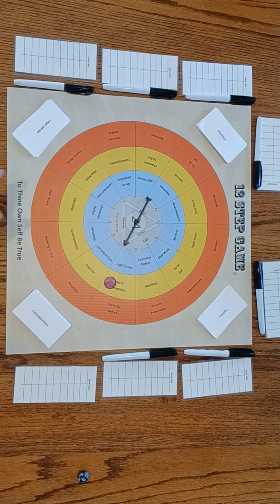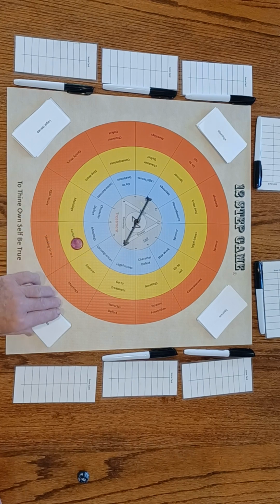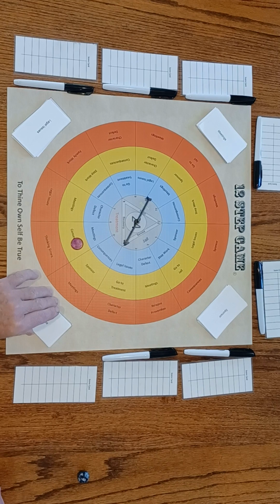Consequence or legal issue tile. The card designated by the tile could represent a positive or negative impact. Once the player landing on the tile reads their card aloud, if it is negative, they can attempt to persuade the group that it was a positive learning experience.